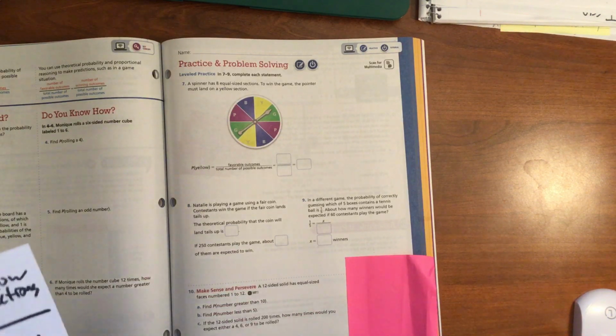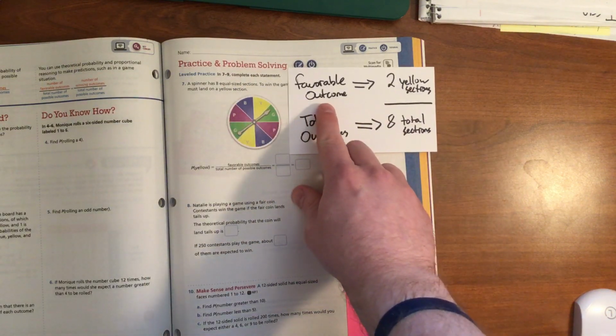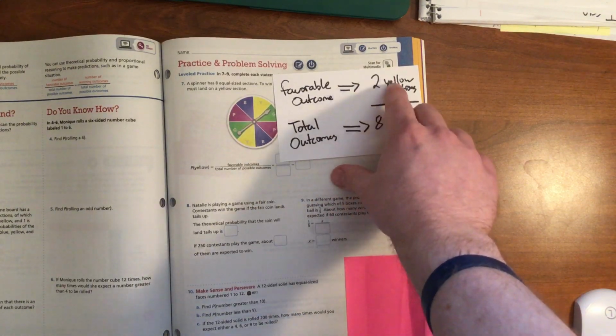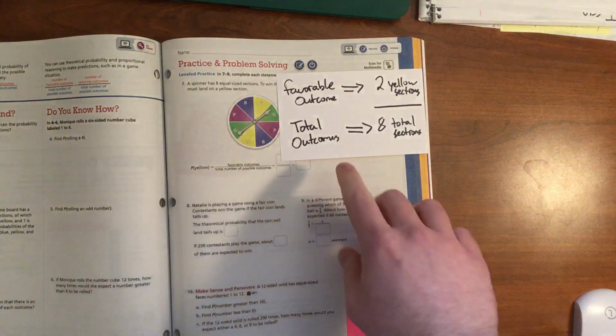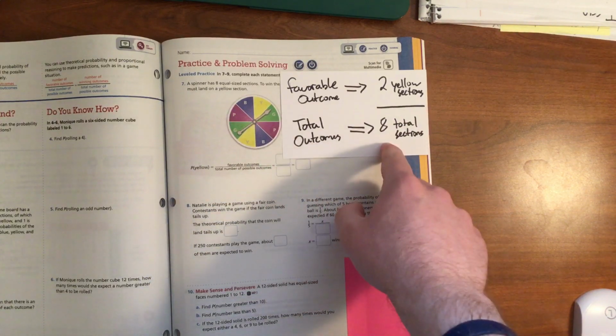So the first step we have to do here is find the probability of winning. So a favorable outcome, or the thing that we are looking to happen, is 2 yellow sections, because the yellow sections are the winning sections. There are a total of 8 sections, or 8 outcomes.